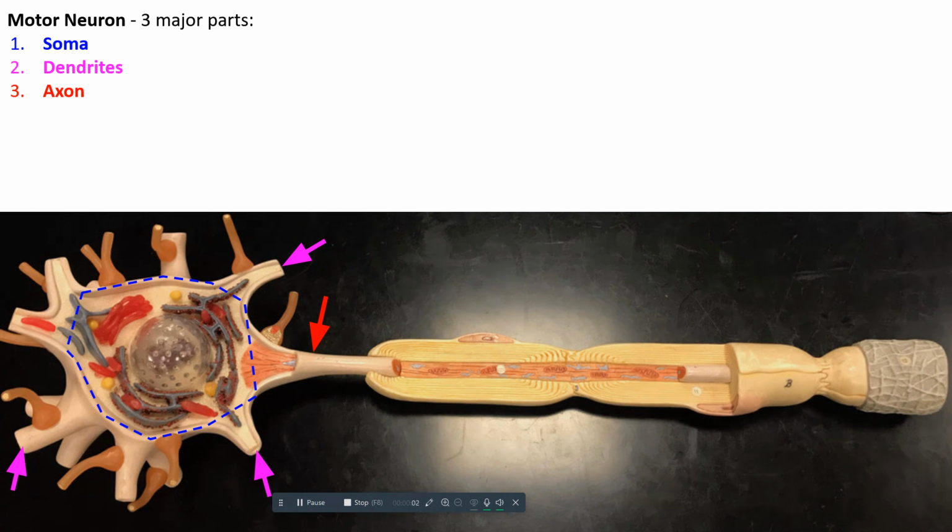Hey everybody, we are going to do a lab today on neurons and spinal cords. So this is a model of a multipolar motor neuron. All right, it's multipolar because I see it has multiple processes coming off my cell body here. Of course, my cell body, outlined in blue, is known as my soma. I see my nucleus and my Nissl body, which is my rough ER, in it.